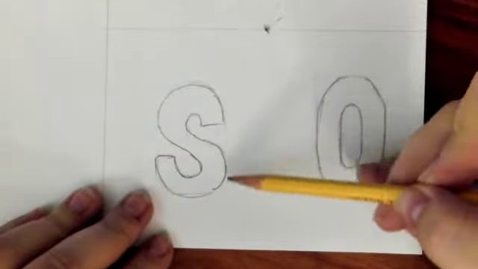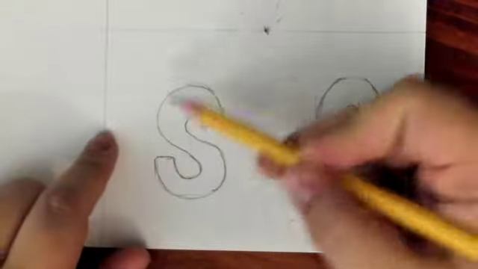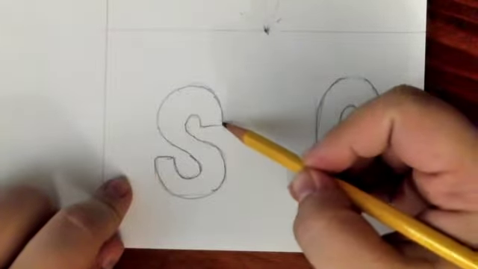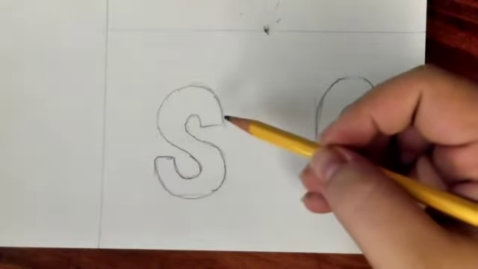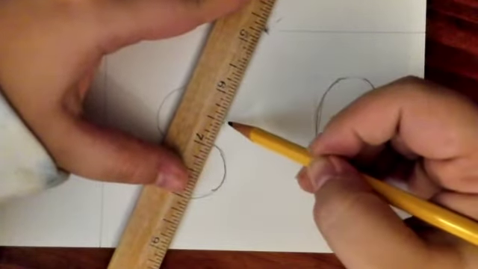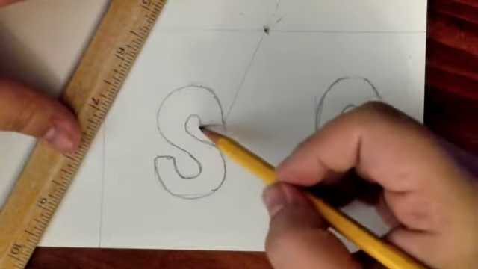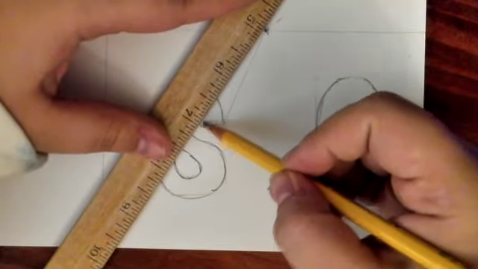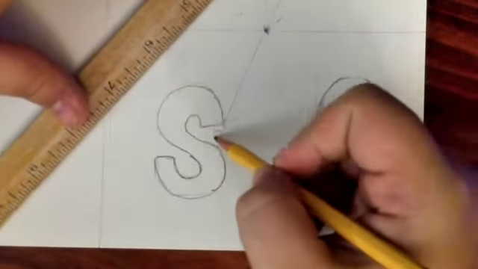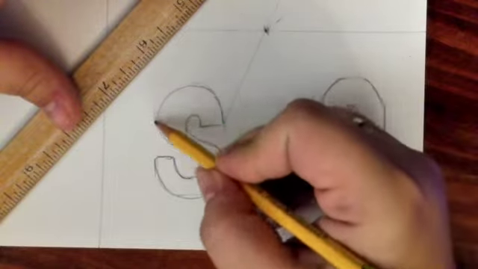So if we look at the S right here, it does have a couple corners. It's not all curves like this O. So what we can do is we can actually start with these corners. We'll line that one up, the vanishing point, and draw it back. This one, whenever you line it up, it just goes through the S, so we don't have to draw it. And then we go up here to this edge right here. This is going to be considered a corner.